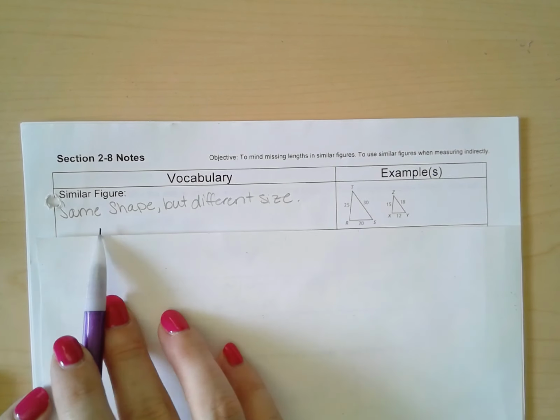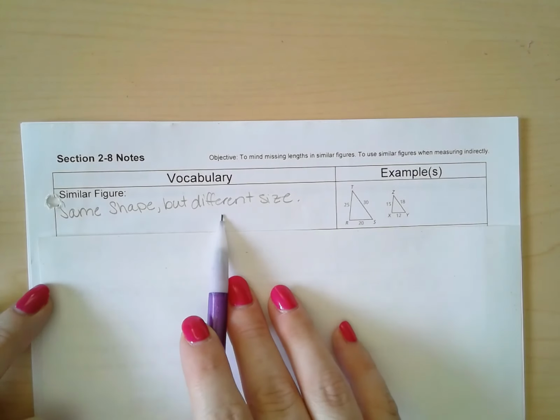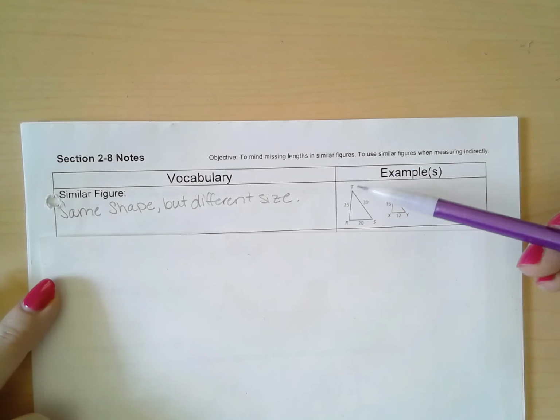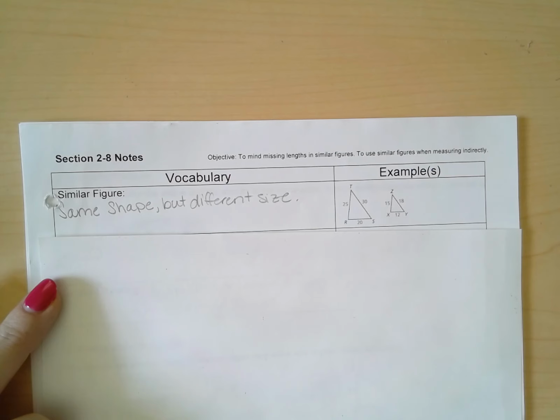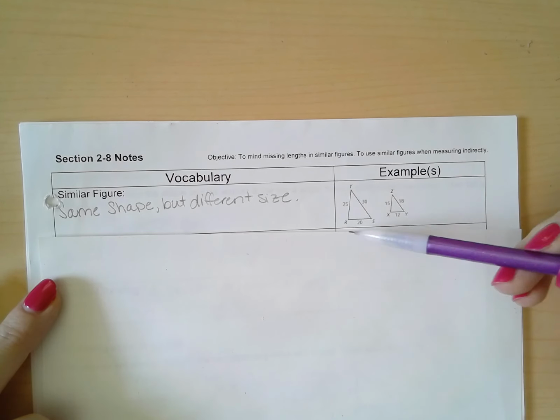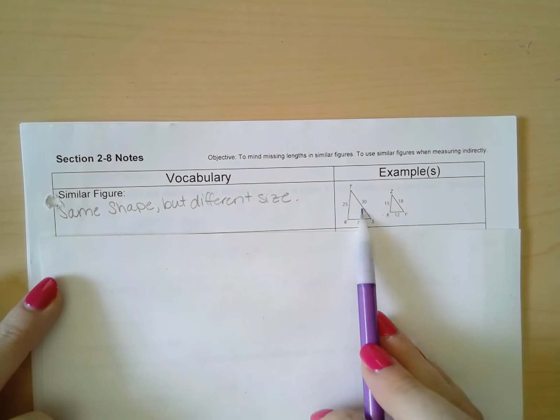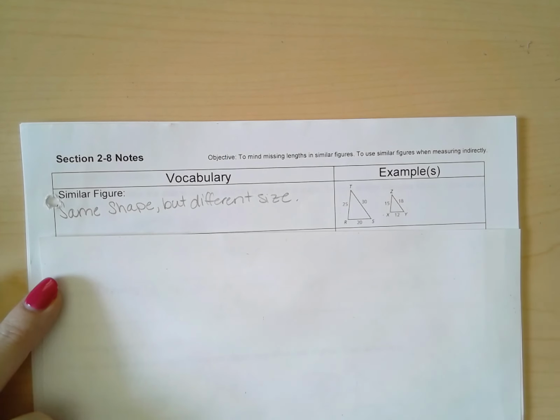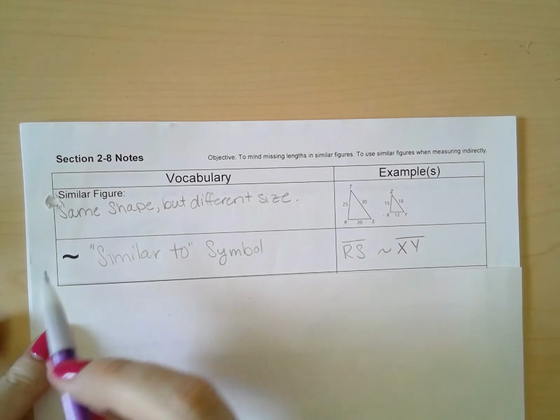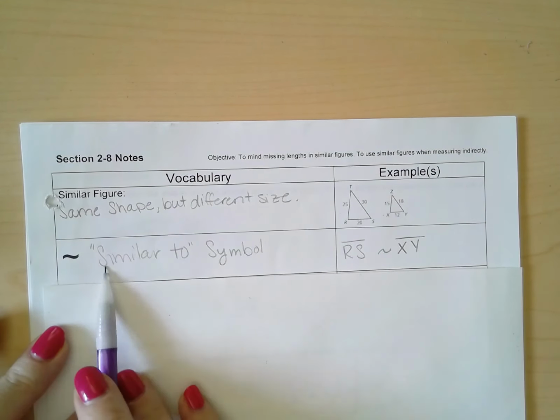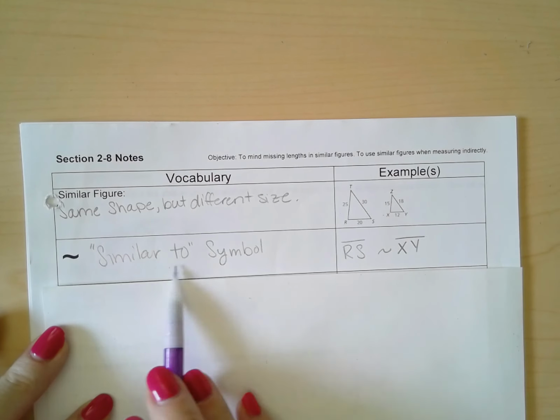So a similar figure has the same shape but is a different size. So here's the example. These are both triangles. They look the exact same shape, but they're just a different size. So this is 25, this is 15, 30, 18, 20, and 12. Okay? This little tilde symbol means similar to. So this is the similar to symbol.